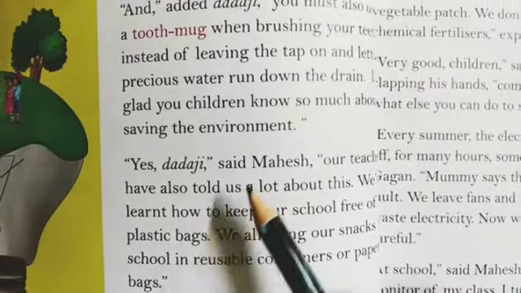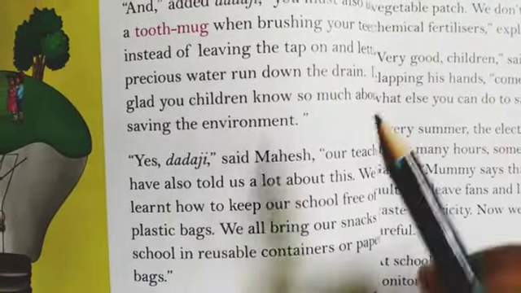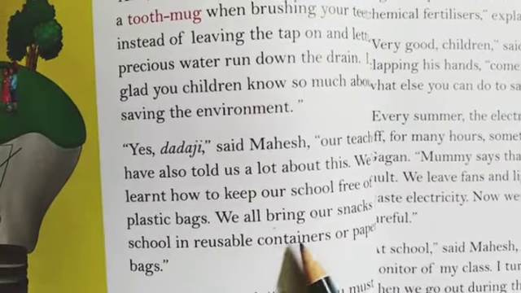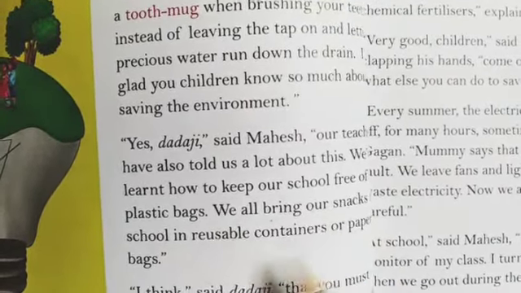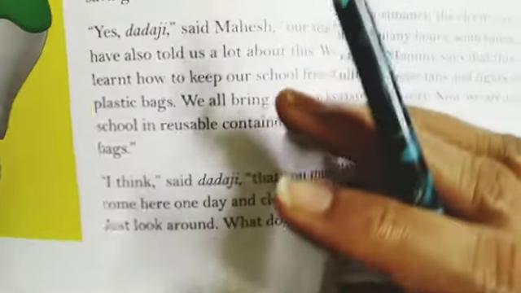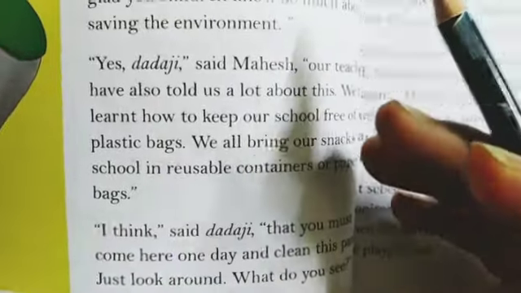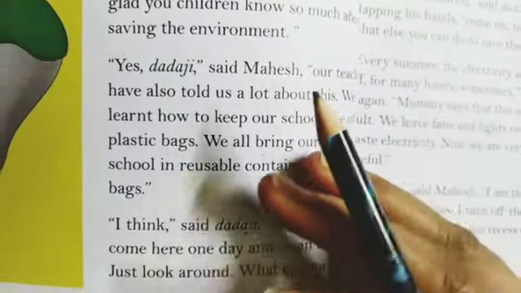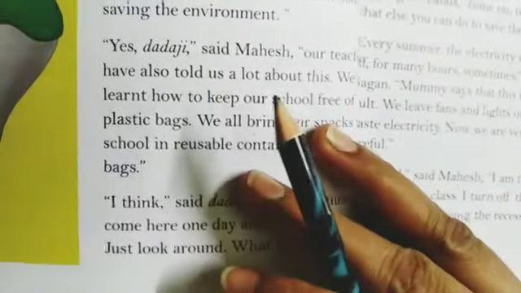So that is another important thing, using plastics. We all bring our snacks to school in reusable containers or paper bags that we can reuse. If we bring food in a container, we can wash the container and use it again. And paper is renewable, you know that.